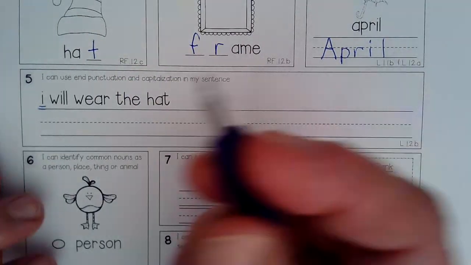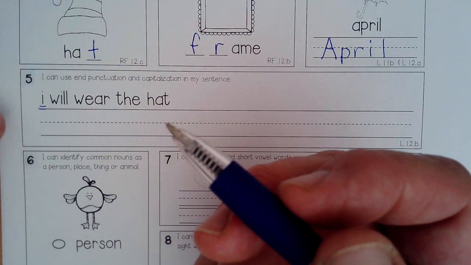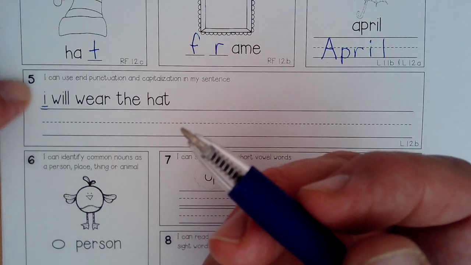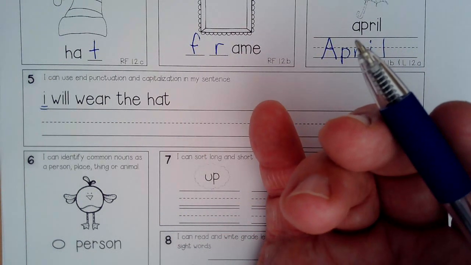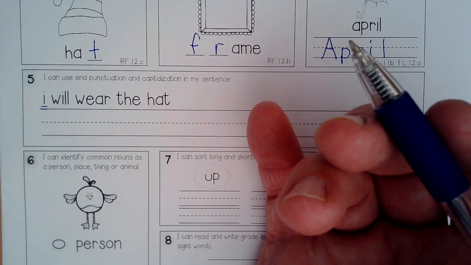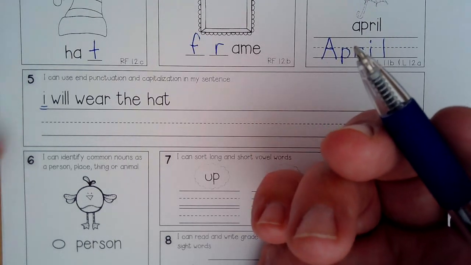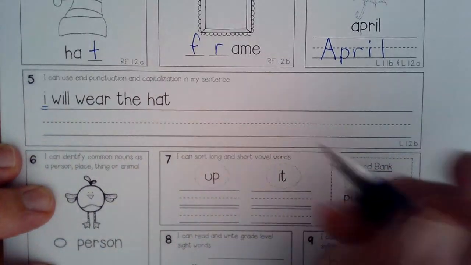Because every time we begin a sentence, it needs to be a capital. But when I see I by itself, I know that I'm talking about a person, I'm talking about myself. So I want that to be capital because we're using I like it's a name. So I'll put a capital for the beginning.